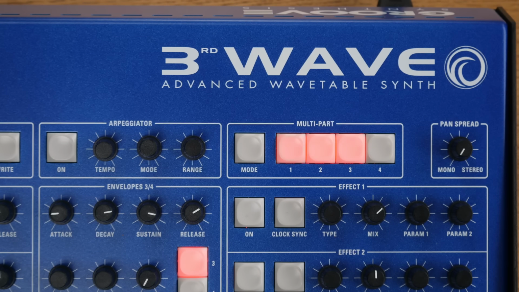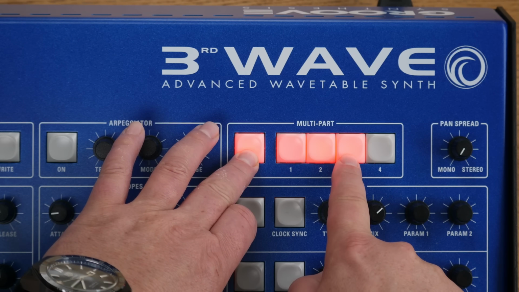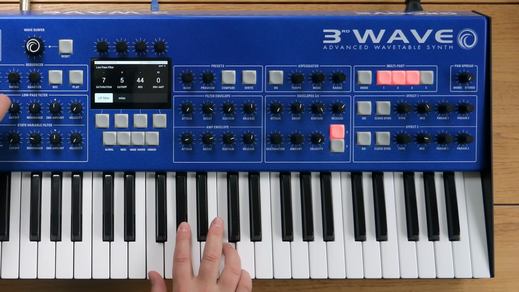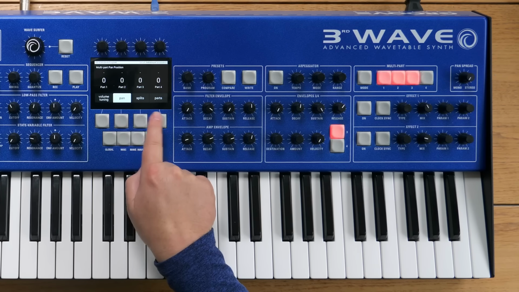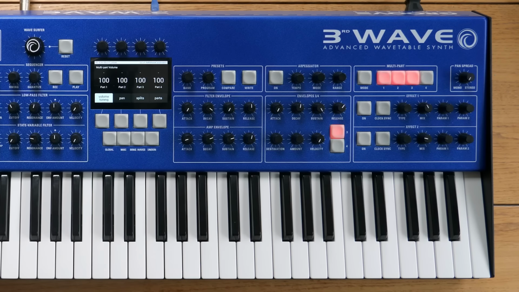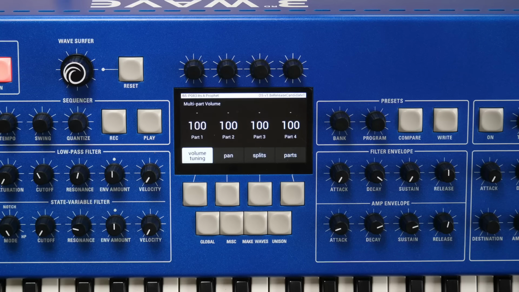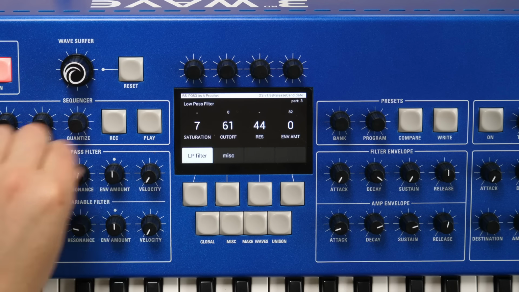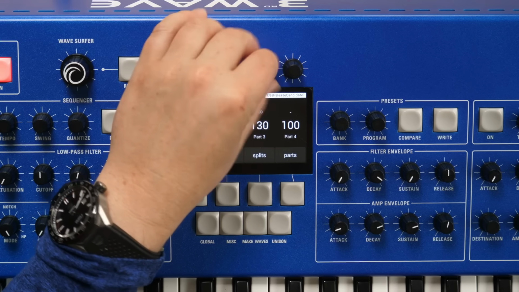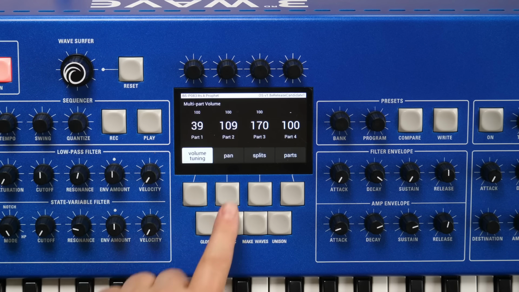If I turn 1 and 2 back on, the cutoff hasn't been knocked down on them. Now it has, on 1. But not on 2. So if I wanted to edit all 3 at the same time, hold mode, toggle that one on and toggle that one on. So now I'm editing all 3. When you hit mode, you get volume, pan and splits and things. And splits, I think, is where it's a bit more confusing until you understand what's happening. So there's the volumes. It's quite obvious. Pan.